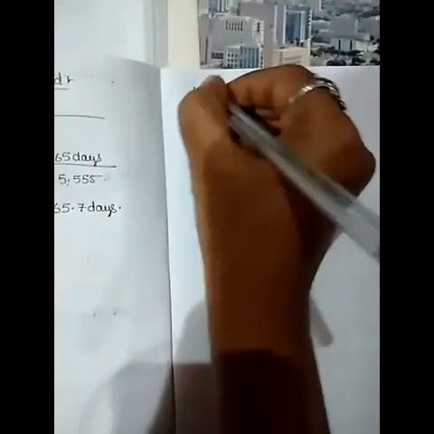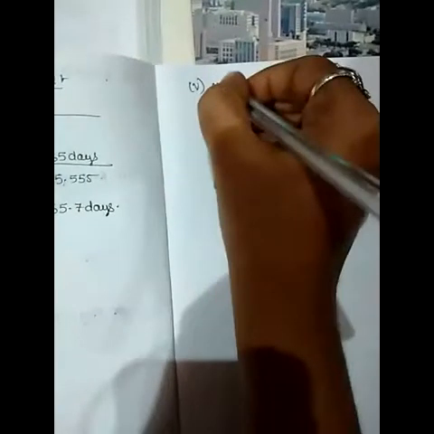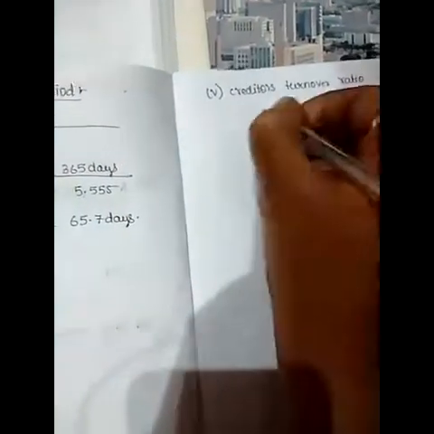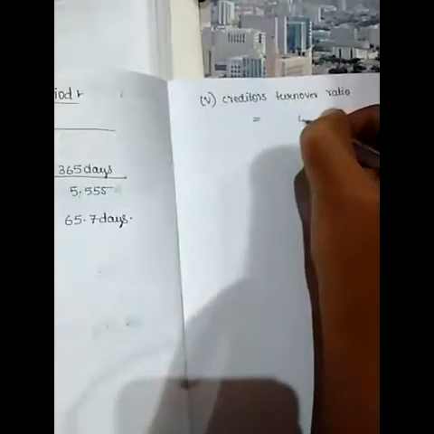the creditors turnover ratio. What is the creditors turnover ratio? It is credit purchases divided by average creditors.